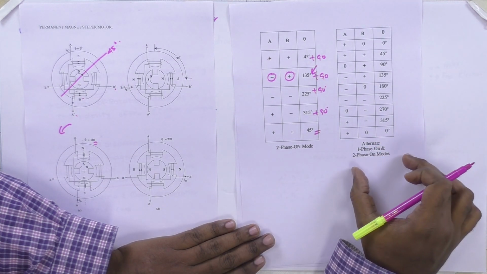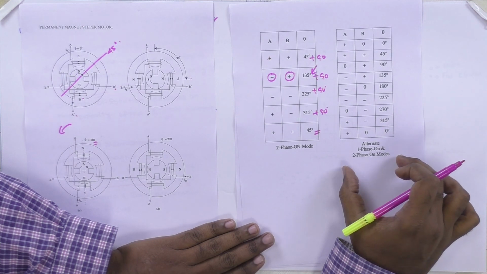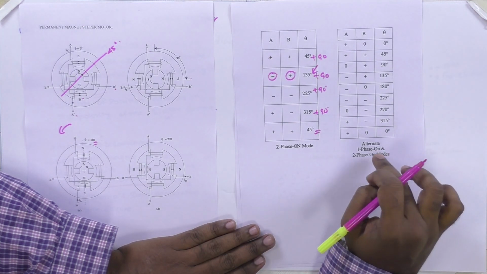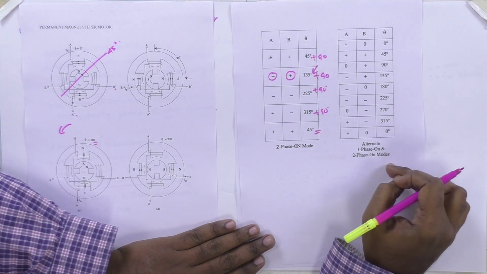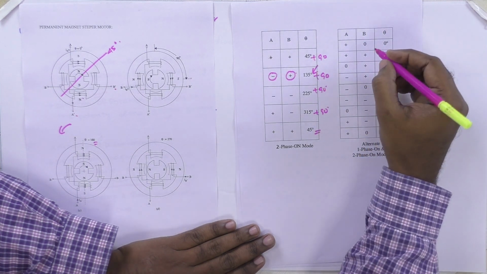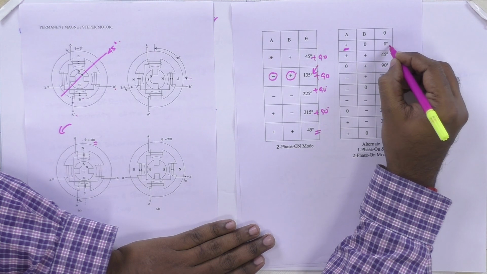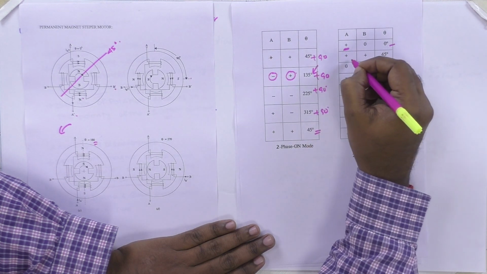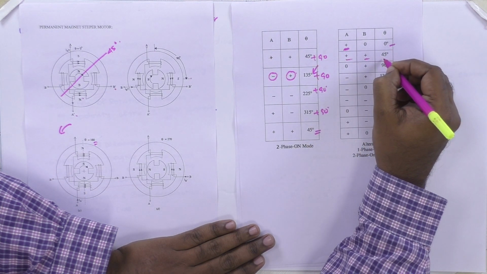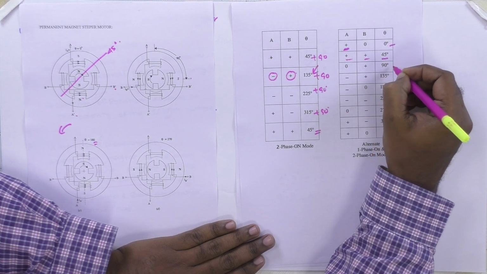Next one is half step mode. In half step mode, it is a merging of one phase on and two phase on modes. Initially one phase is on, so the angle of rotation is 0 degrees. Next two phases are on, so we get 45 degrees.